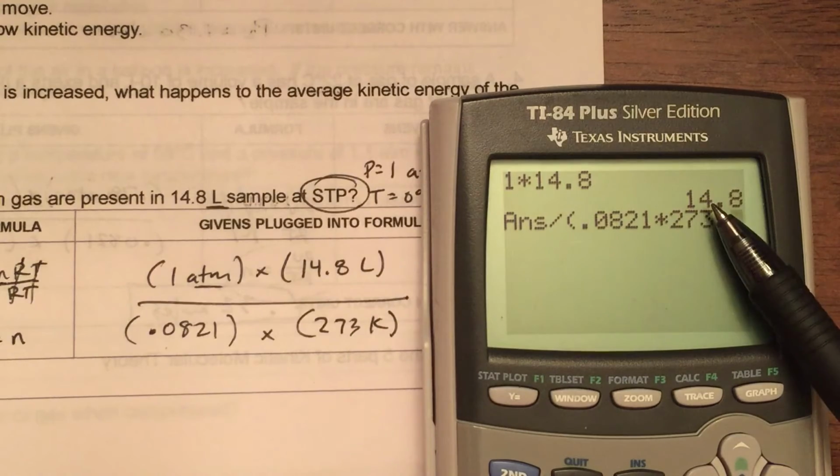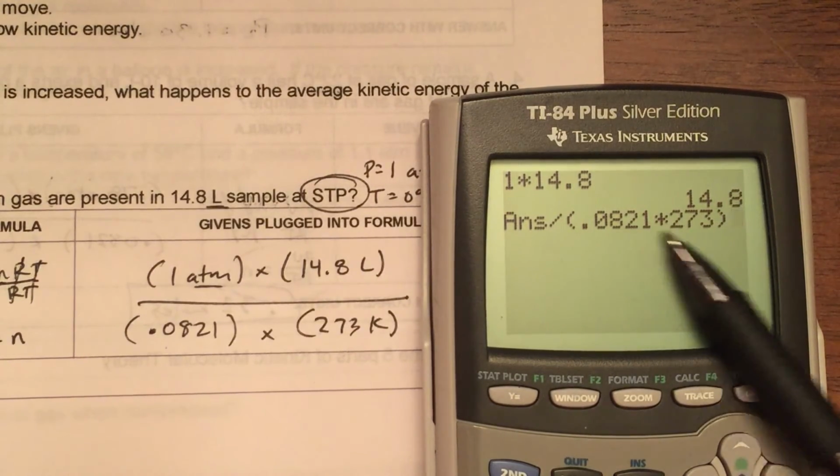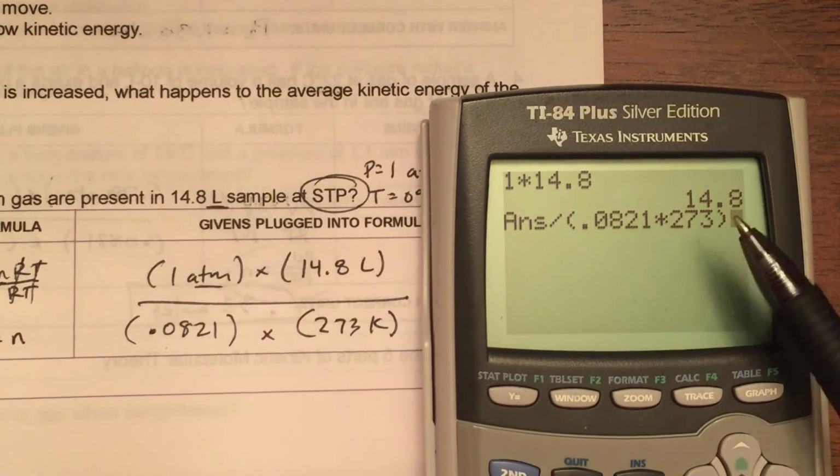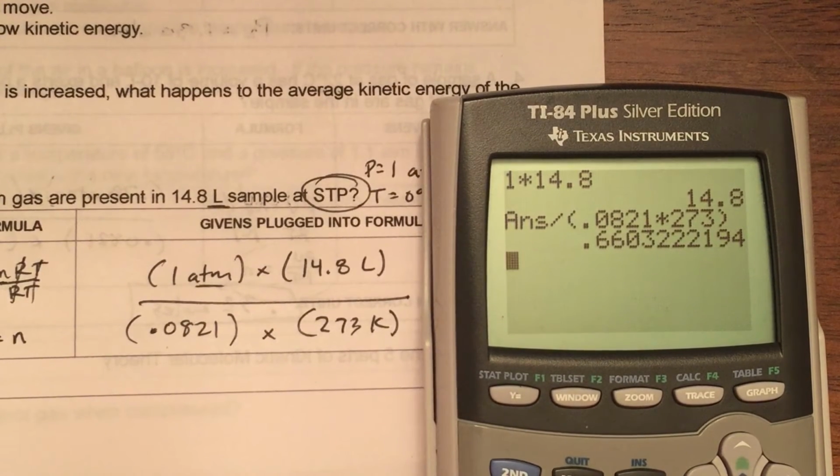You want the whole top to be divided by the number on the bottom after these two have been multiplied together. If you plug it in exactly like this, it's always going to give you the right answer.